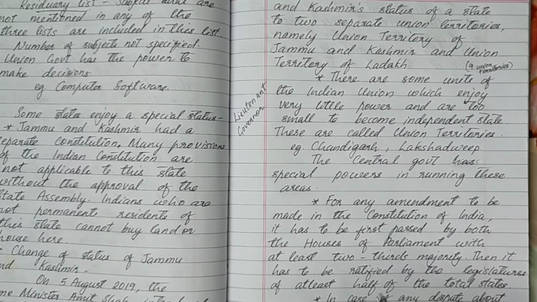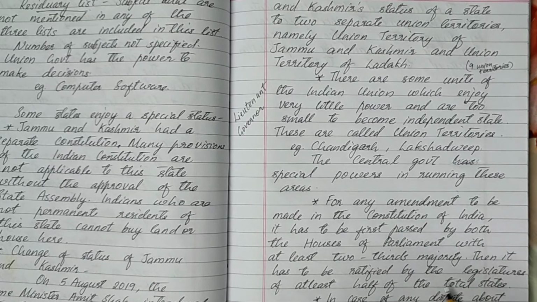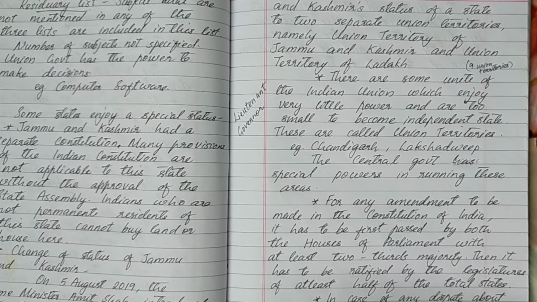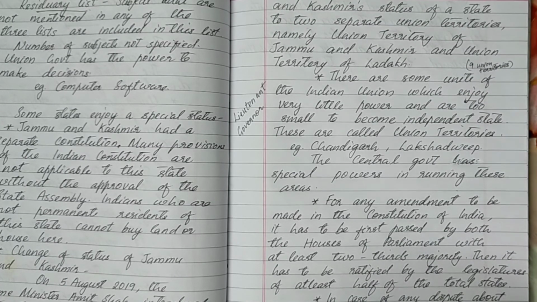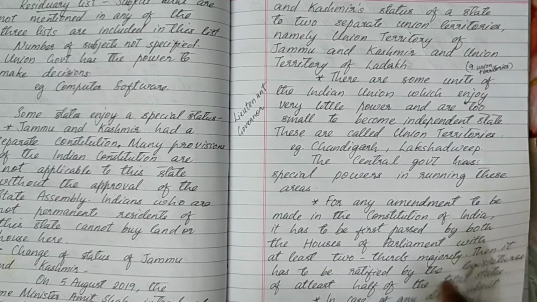So the amendment procedure in the federal system requires the consent of both the union government as well as the state governments. In case of any dispute about the division of powers, the High Court and the Supreme Court make a decision. Now, if there is any dispute between the center and the state, any kind of confusion that arises will be clarified either by the state High Court or by the Supreme Court.